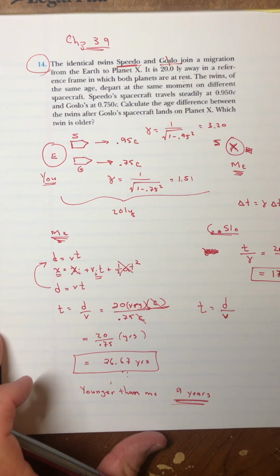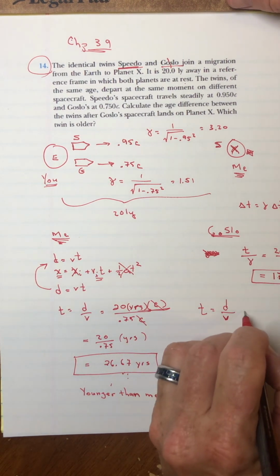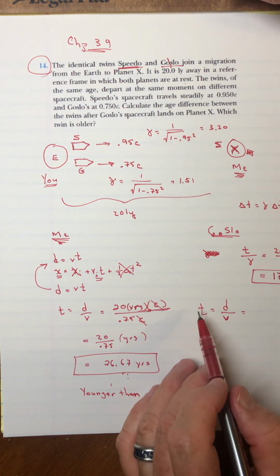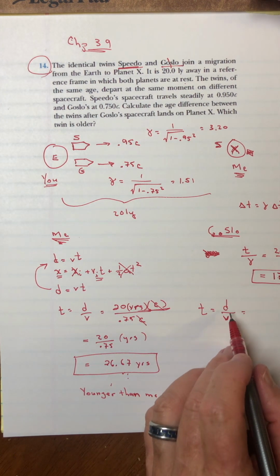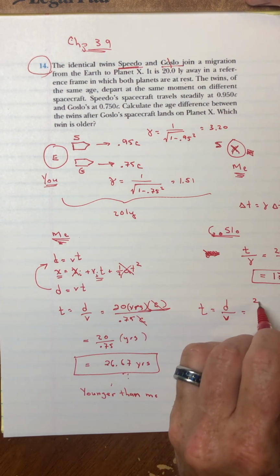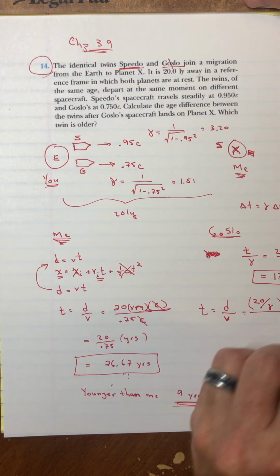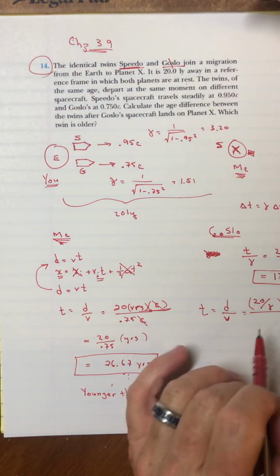Now, what about Speedo? I guess I kind of started saying here, maybe I'll do the same thing. I could have done this from the perspective of Go Slow. I could have said that Go Slow's perspective would have said that the distance, instead of being 20 light years, has been contracted by a gamma factor.